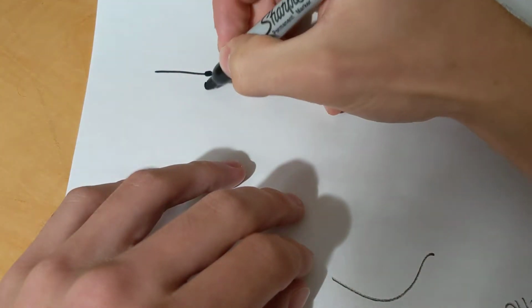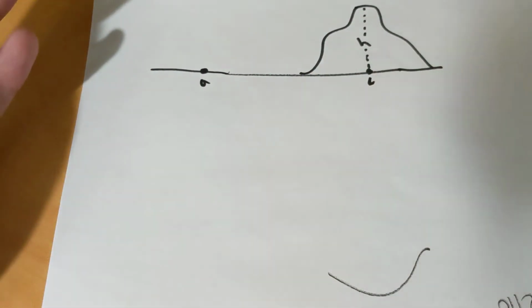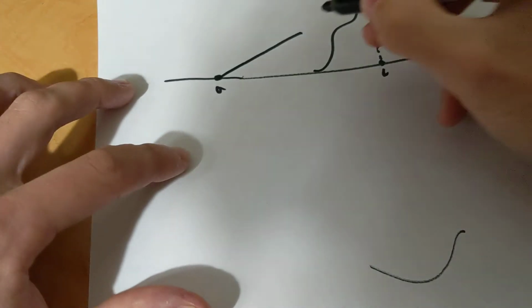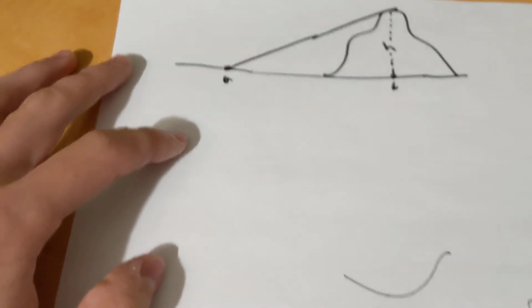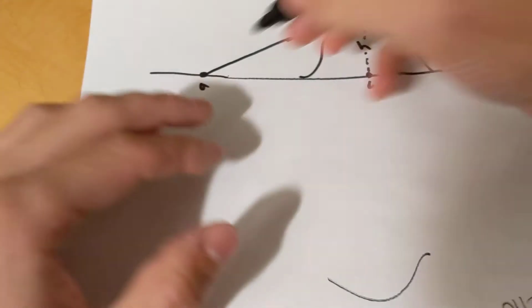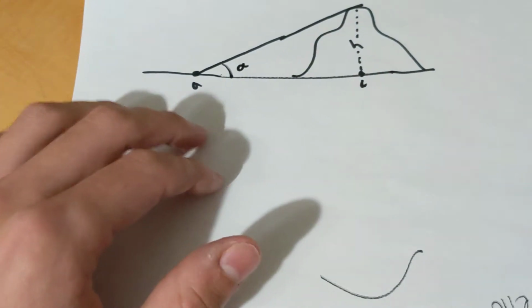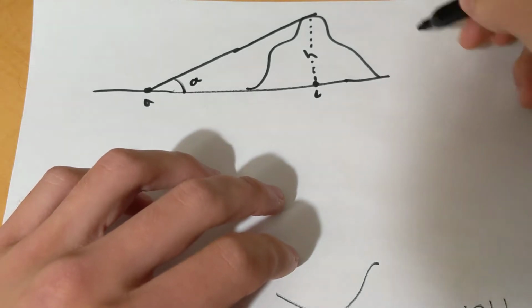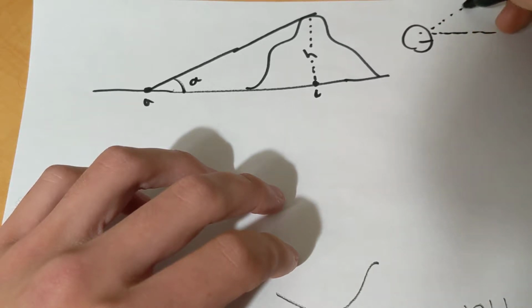So let's say you go to point A, and you look up at this mountain. And you're like, dang, that's one tall mountain. How do I find out how high it is? So you look up at it, and you look up at an angle called alpha. Now this alpha is something that you can actually know. So this is you. This is like the horizontal. This is your eyeball looking up at the mountain.